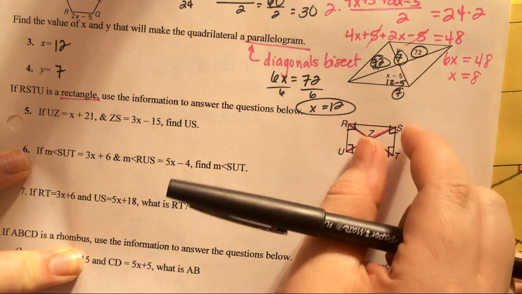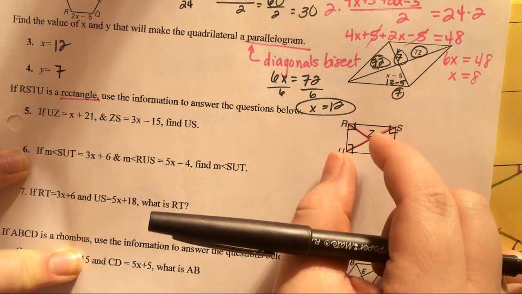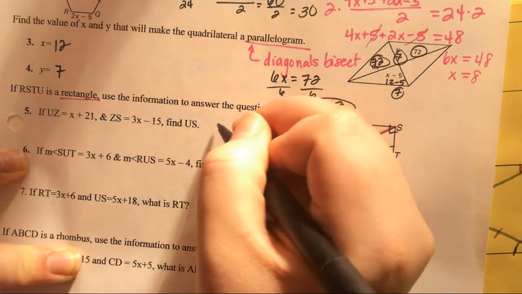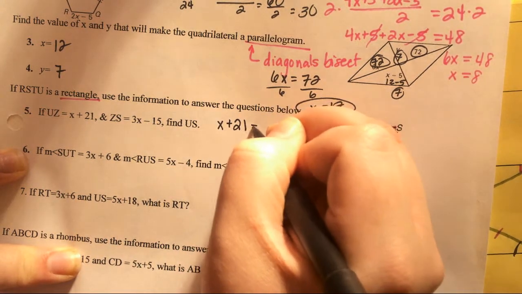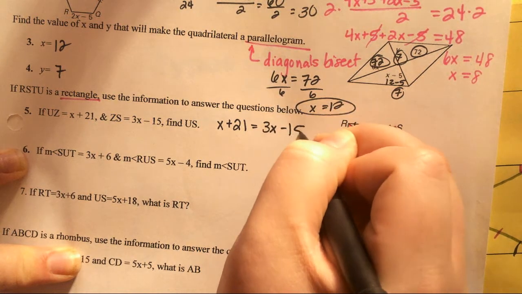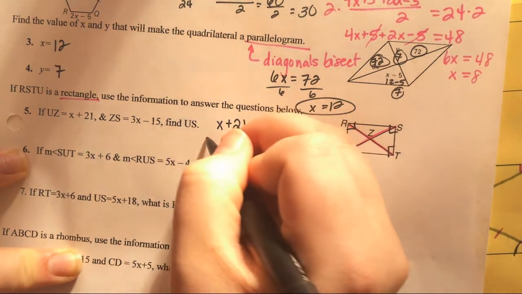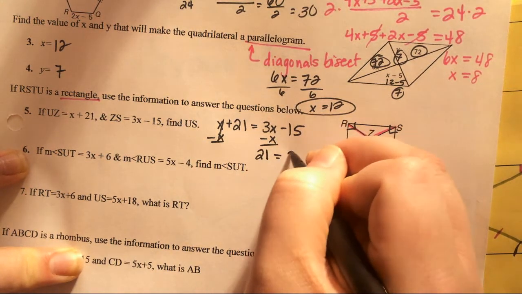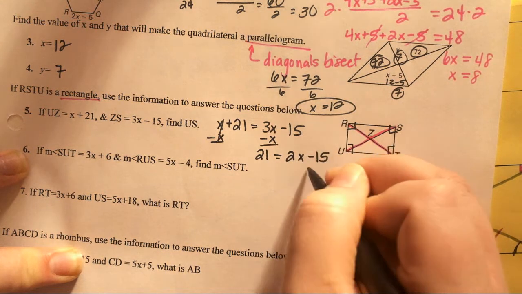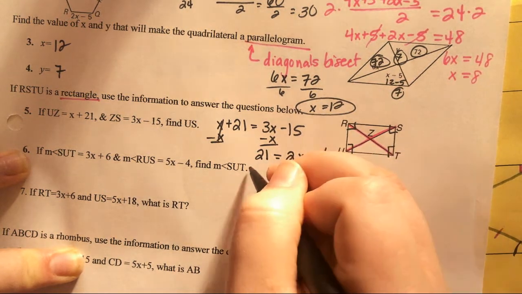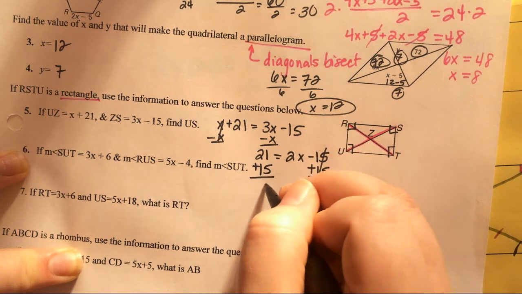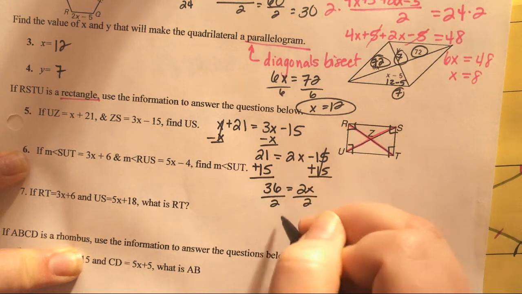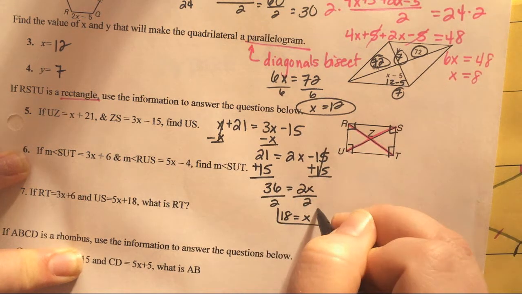Okay, I'm told UZ is x plus 21. I'm told ZS is 3x minus 15. Those two pieces should be equal. So I'm going to do x plus 21 equals 3x minus 15. I'm going to solve for x. I got 18 for x.